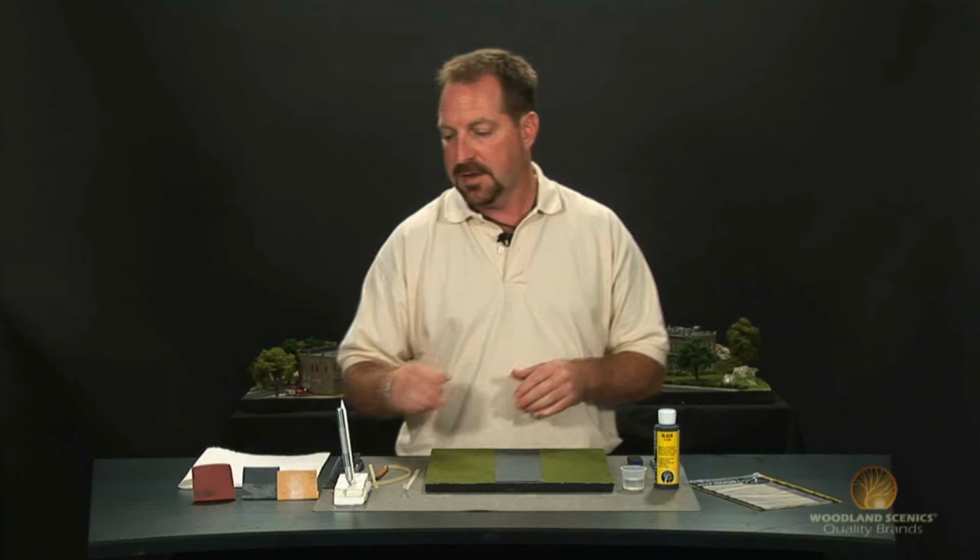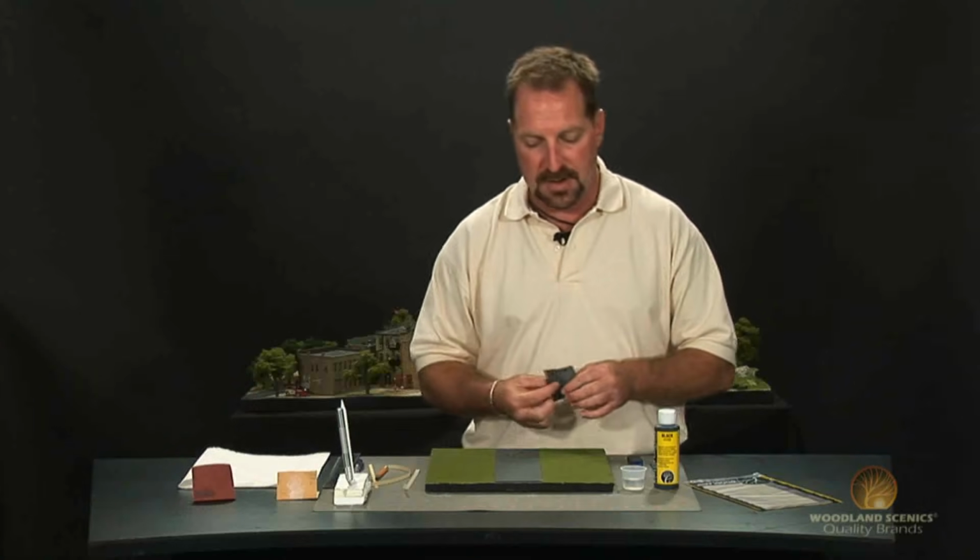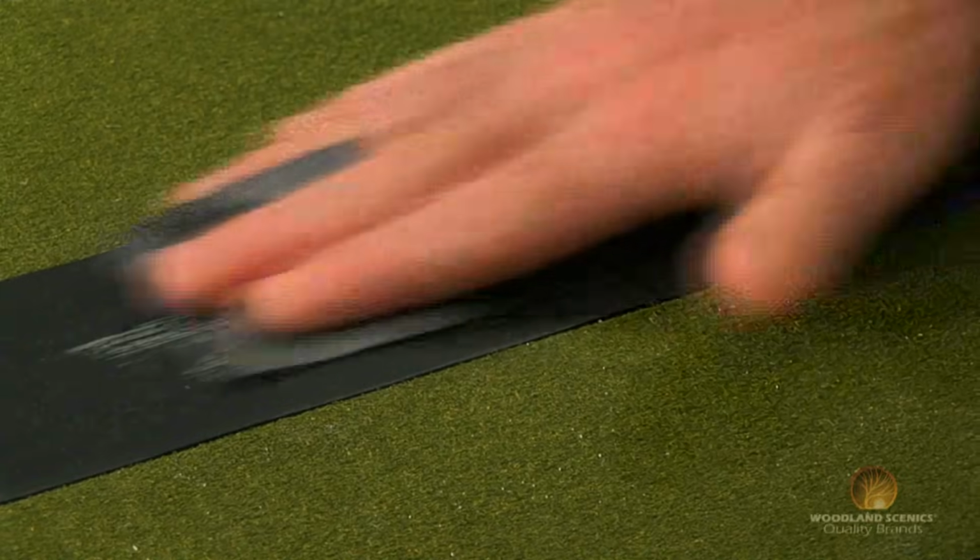And first thing I like to do is really sand down the layout itself. You got a brand new road here. It's really black, looks fresh. I want to put some age on it, like a lot of trucks and vehicles have gone over the road. The quickest way to do that is with sandpaper.